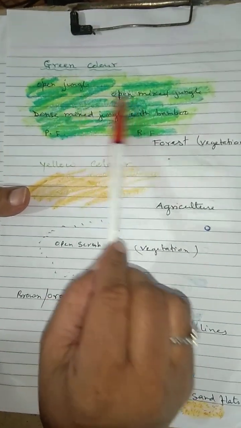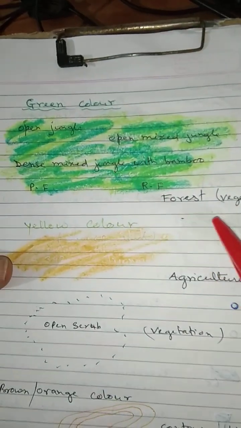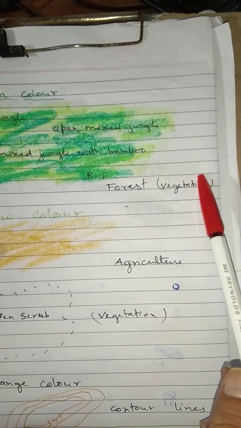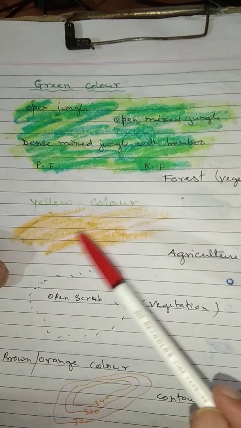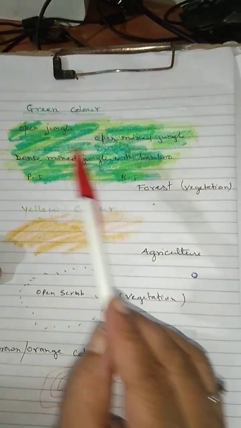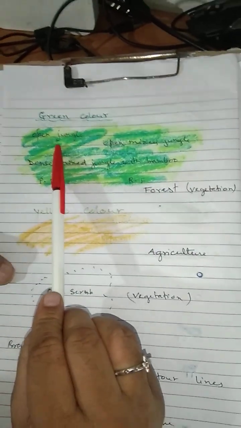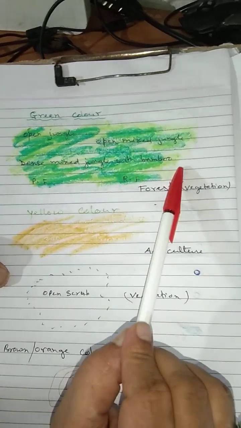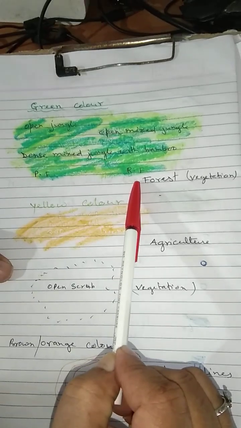Now green color. The green color suggests vegetation. In the exam they will ask you what type of vegetation you see in the map extract. Vegetation means forest. There is a difference between agriculture and vegetation. Don't get confused with that. Whatever is written inside the forest, if it is written open jungle, the vegetation is open jungle. Open mixed jungle, the vegetation is open mixed jungle. Dense mixed jungle with bamboo, so dense mixed jungle. PF stands for preserve forest, RF stands for reserve forest.